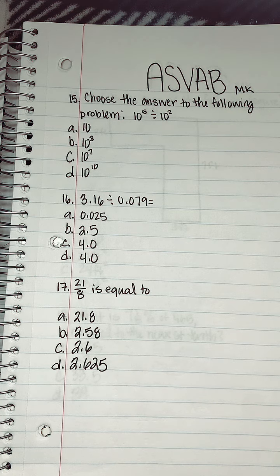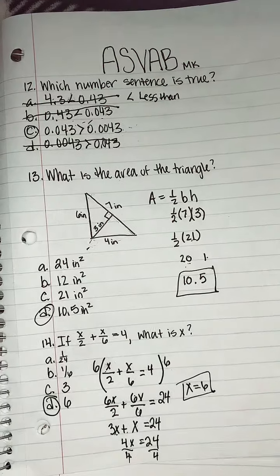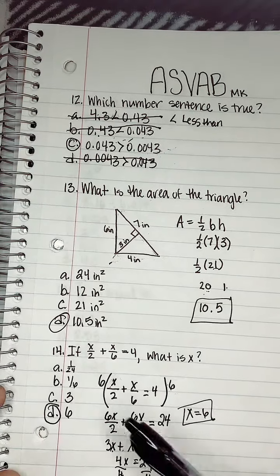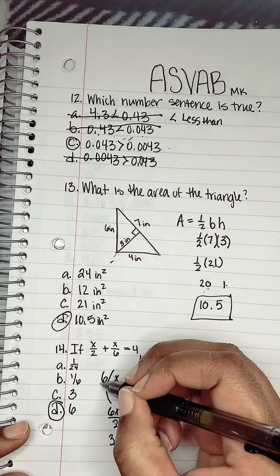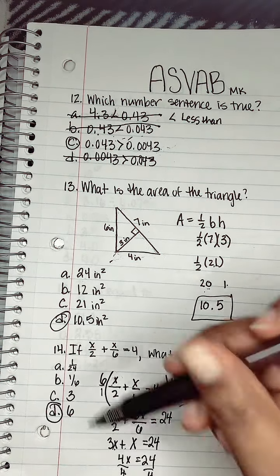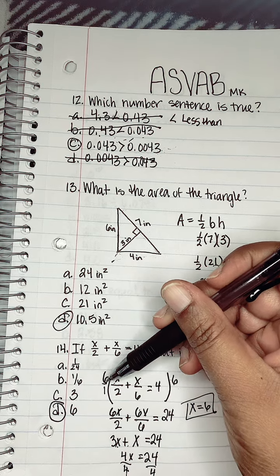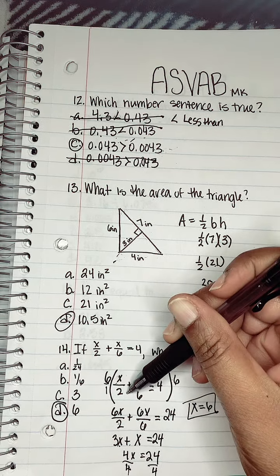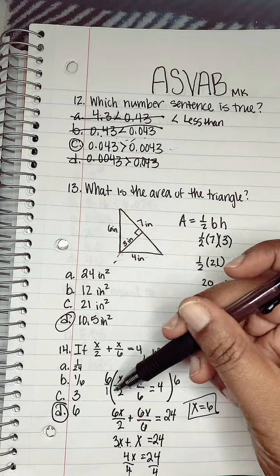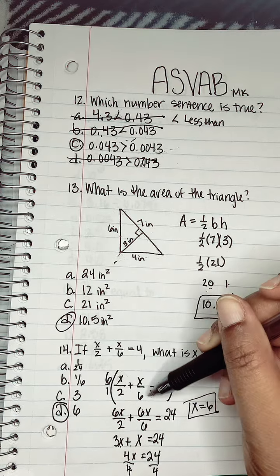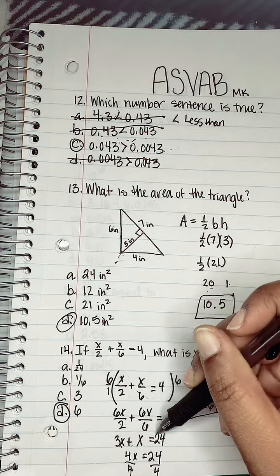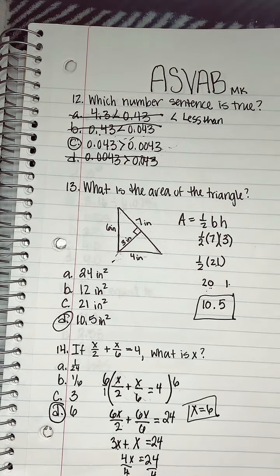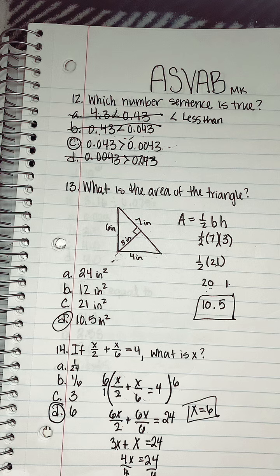Why can't we multiply on the 6 denominator by 6? Why we can't multiply, because when we're multiplying by 6, we're multiplying by 6 over 1. And so we multiply numerator with numerator and denominator with denominator. That's why we don't multiply the 6 by the denominator. When we do this method, we're trying to get rid of the denominator. We're trying to clear out the denominator, get rid of our fractions. Great question.